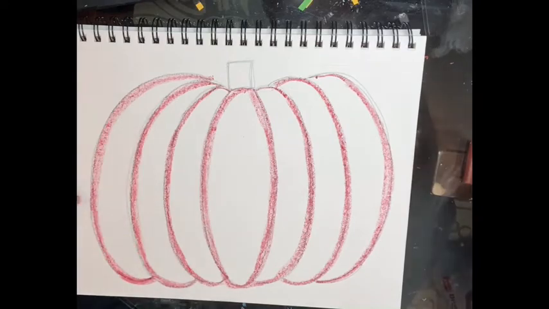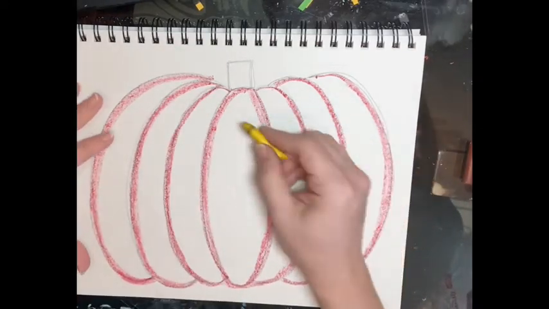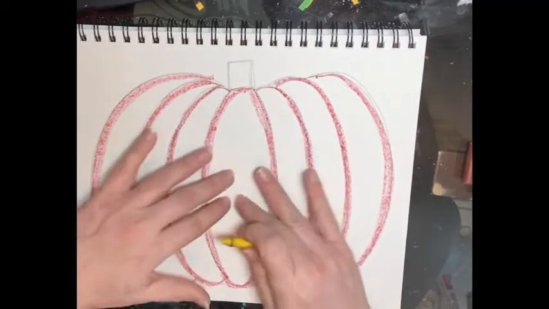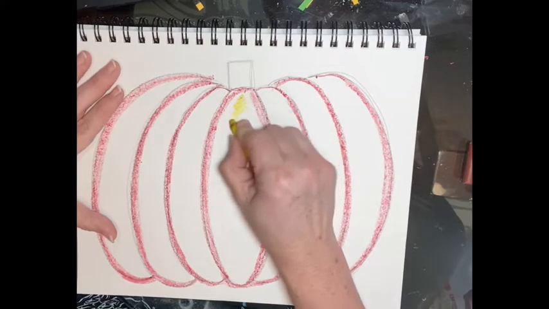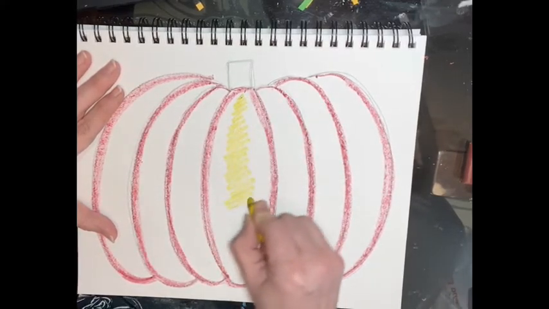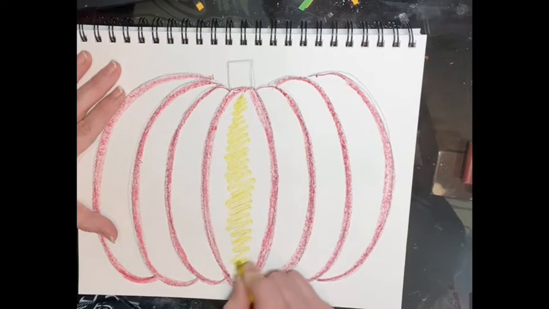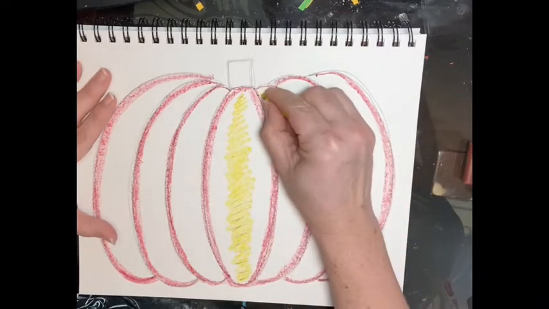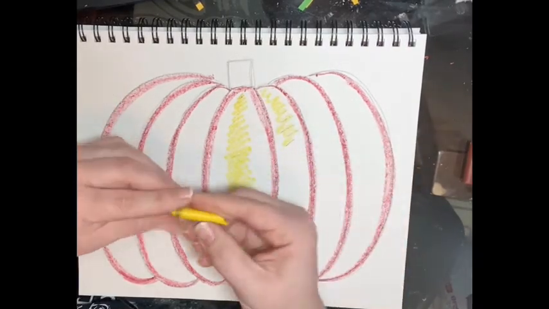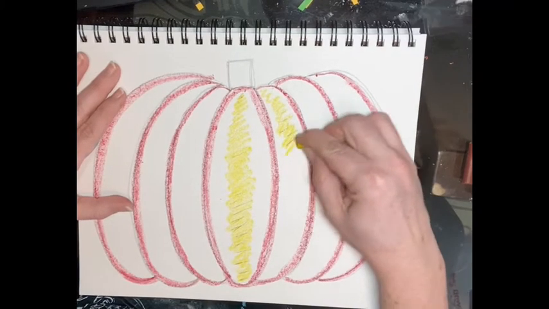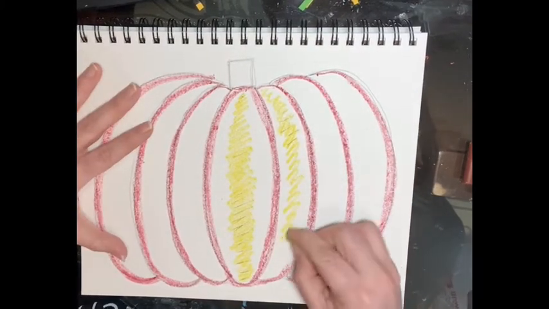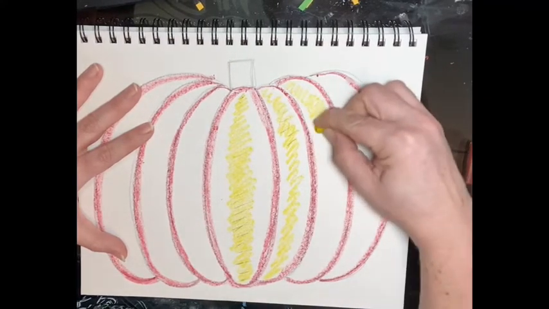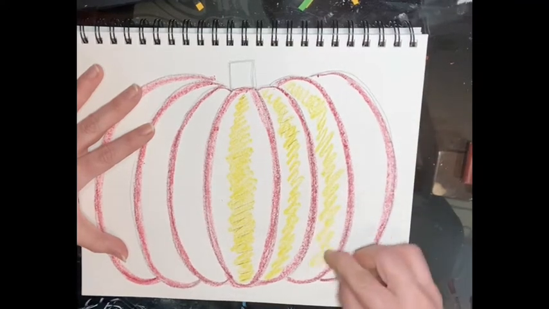Okay, so now this may seem crazy, but we're gonna do the yellow next. And the yellow is gonna be in the center of each one of our little spaces of the pumpkin. I'm just gonna color it down the middle. Oh, I have a little bit of black in my yellow. So this yellow part is representing where the sun is hitting the pumpkin, okay? Now, you're gonna color much better than me. I'm trying to do it fast, so you don't have to watch my video all day long.